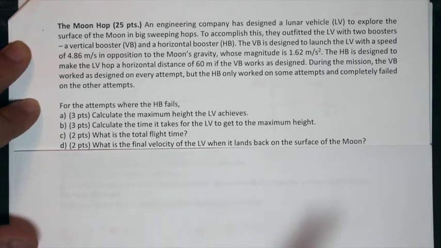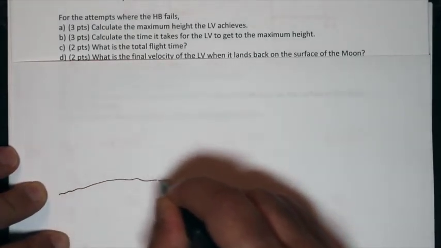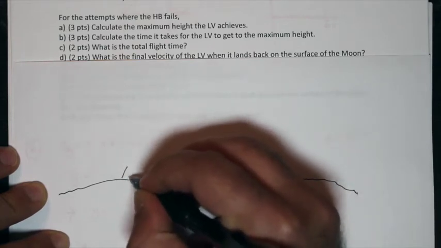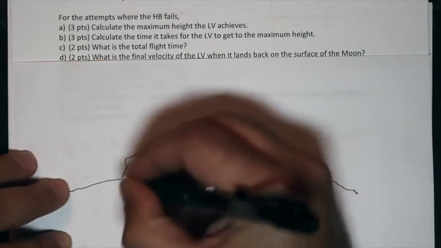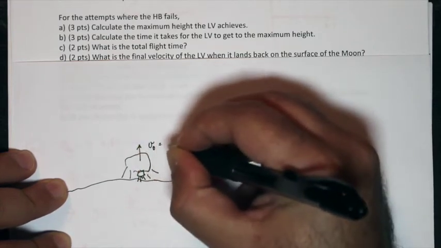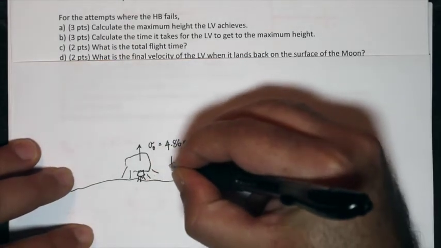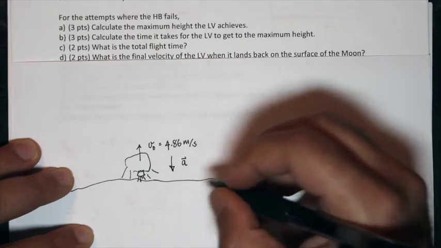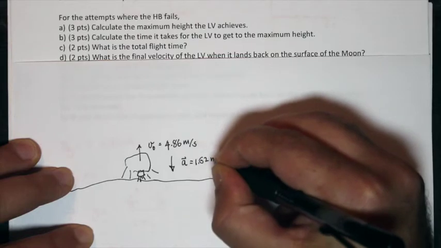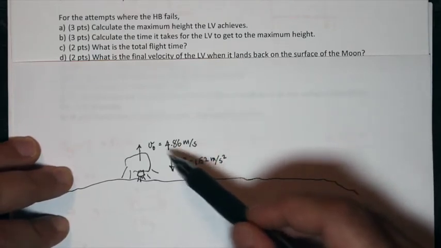To set up the maximum height, we have to think about the problem. First of all, like we agreed, we draw the problem. So I have a lunar vehicle that starts out in its initial position. It's on the surface of the moon. So this is the surface of the moon right here, and here's the lunar vehicle. It looks like this. And the vertical booster somehow gives it a boost with some initial velocity that is given to us as 4.86 meters per second. And this is said to be in opposition to the gravity of the moon, which would be the acceleration of 1.62 meters per second squared. Of course, this is opposite to this, so depending on which direction we end up choosing as the positive, one of these is going to be negative.